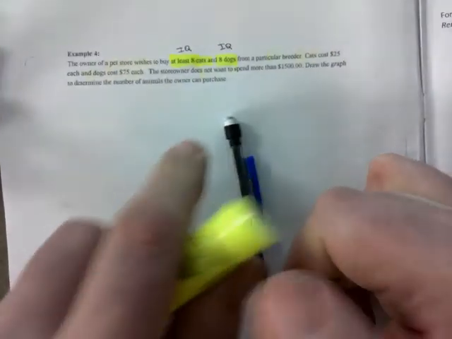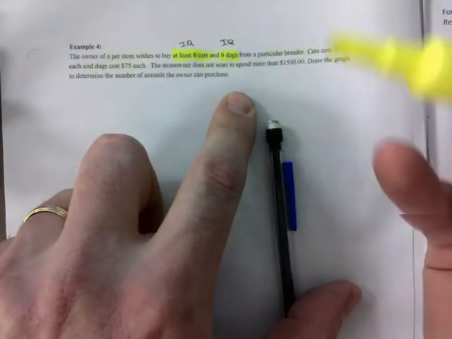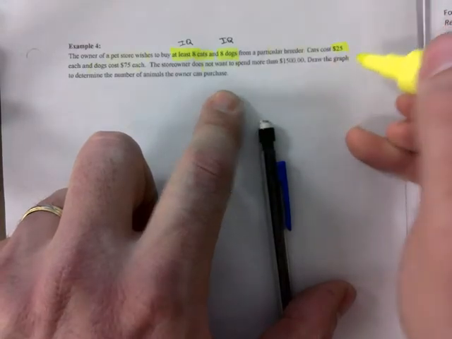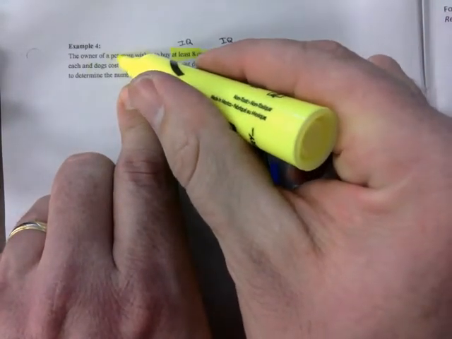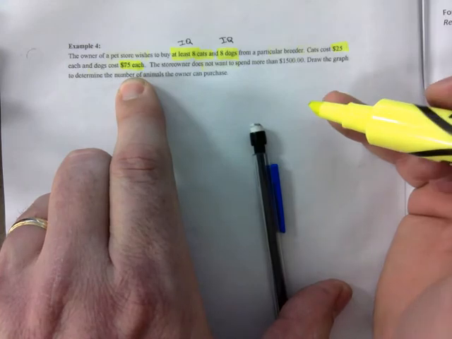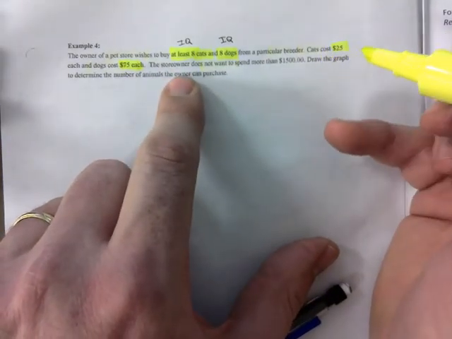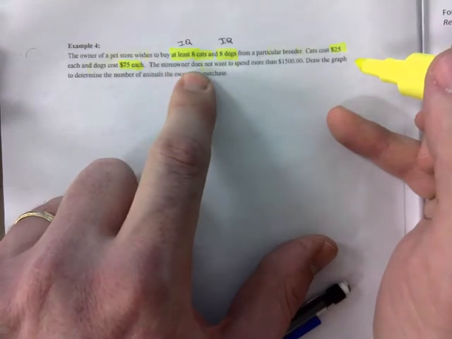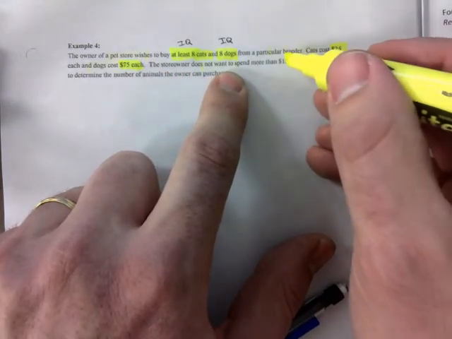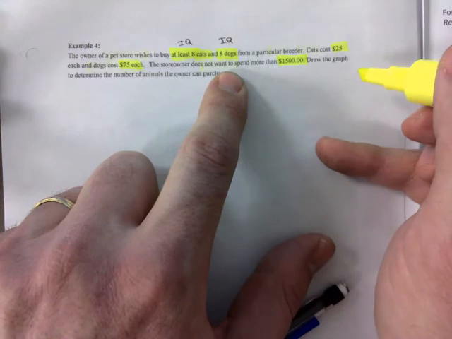from a particular breeder. Cats cost $25 and dogs 75 each. Yeah, right. This is old, obviously. How about $1,000 or more for a puppy? The store owner does not want to spend more than $1,500. Okay.